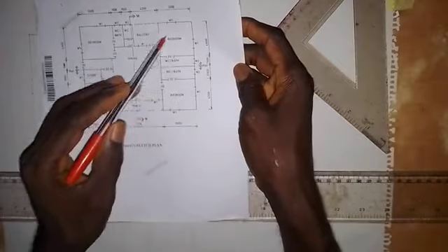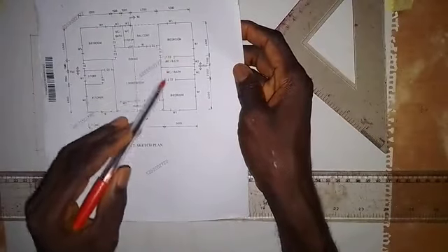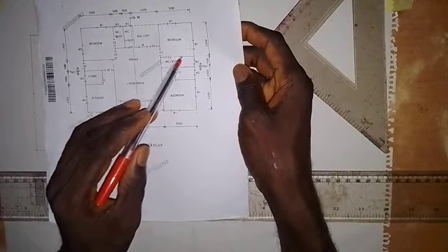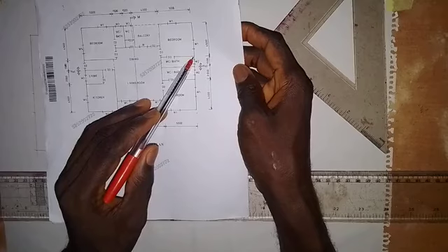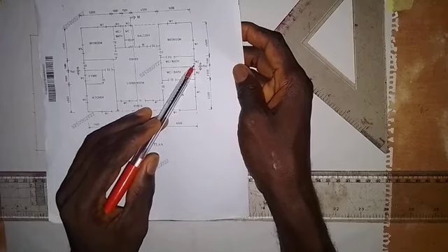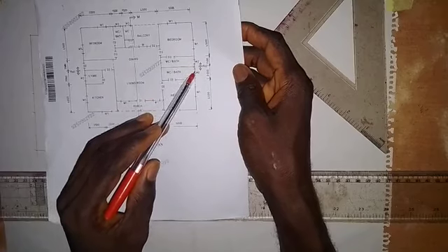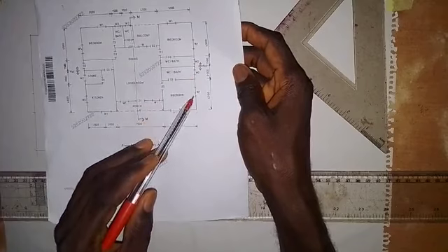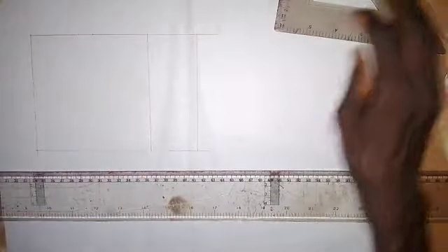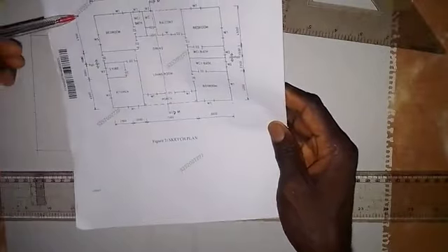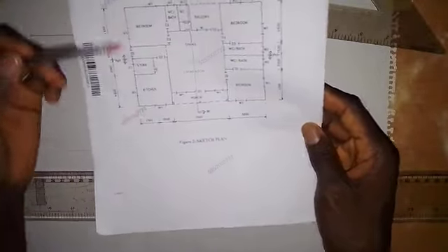Another thing that I want us to do on this side is for us to bring out all that we have here. So this room, the distance from here to here is 4,500, and then from here to here is 1,500, from here to here is 2,000, and from here down is 4,000. So the dimensions that we have on this side are also the same as the dimensions that we have on this side here. So let's take note of that.